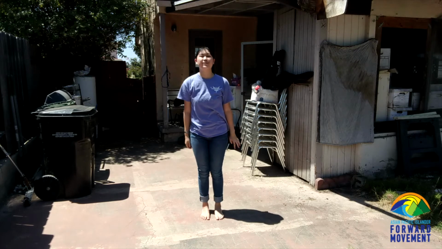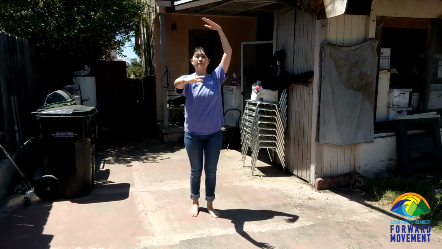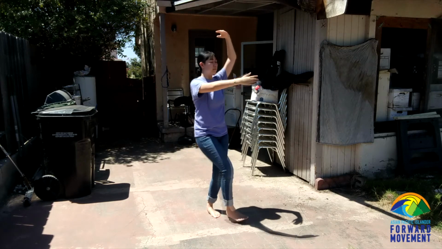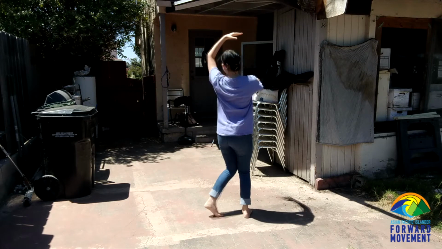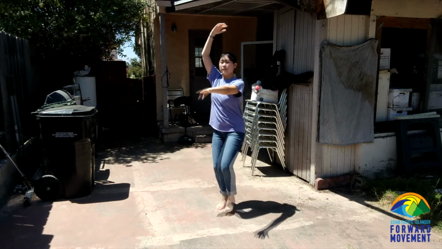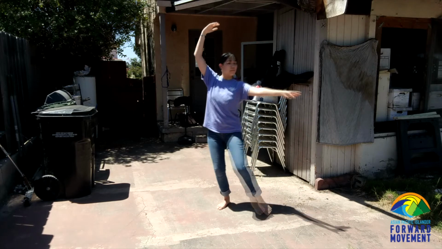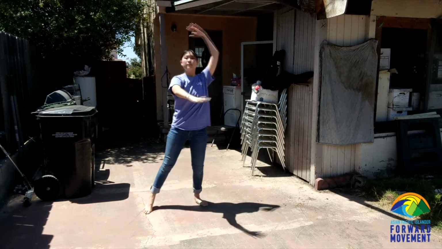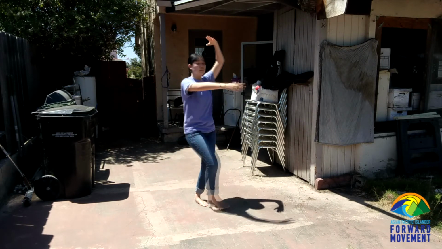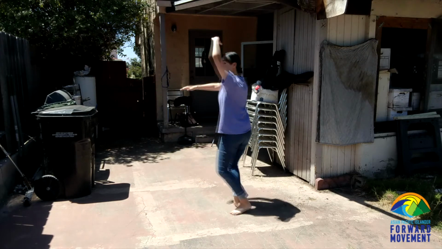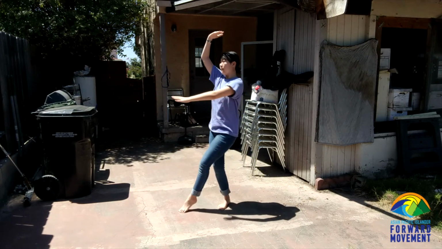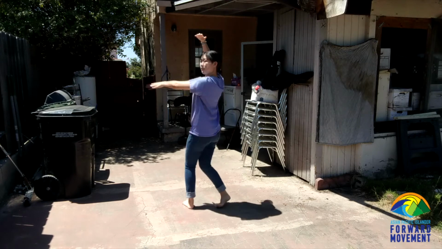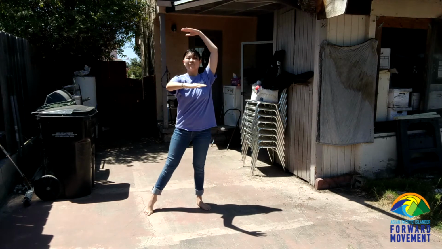So variation 3. Slow, we're going to cross, then open, and then turn, switch, cross, open, turn, then switch, again cross, open, turn, then switch.